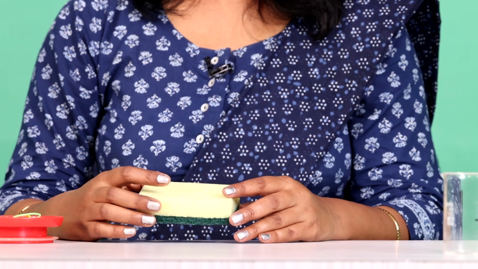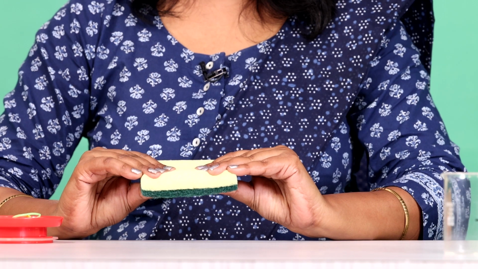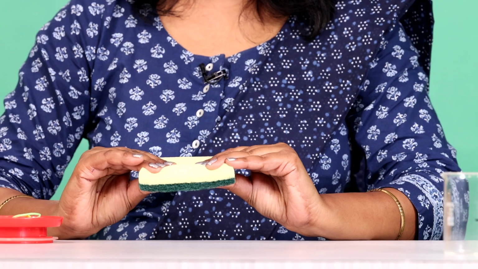What about a sponge? It is a solid, yet we are able to compress it. Why? A sponge has minute holes in which air is trapped. When we press it, the air is expelled out and we are able to compress it. Now we will study another state of matter, the liquid state.